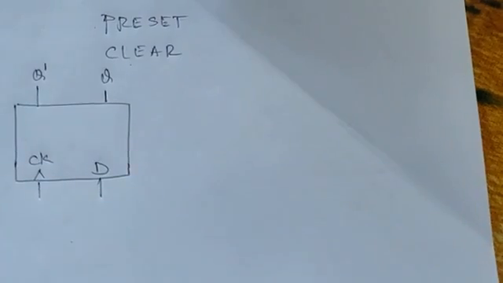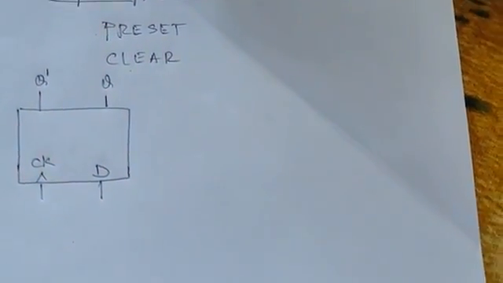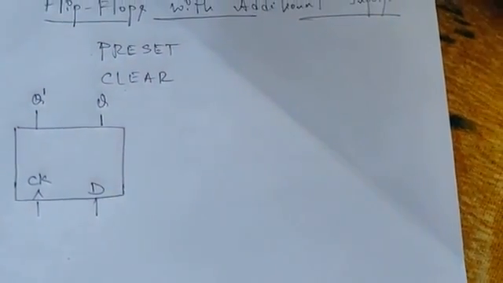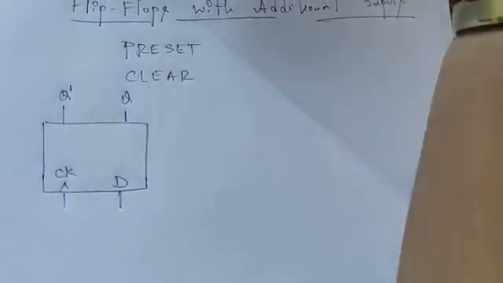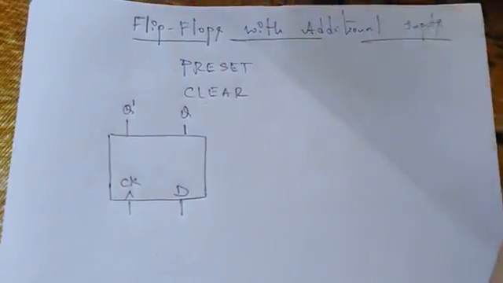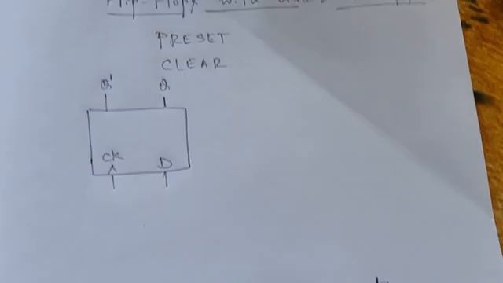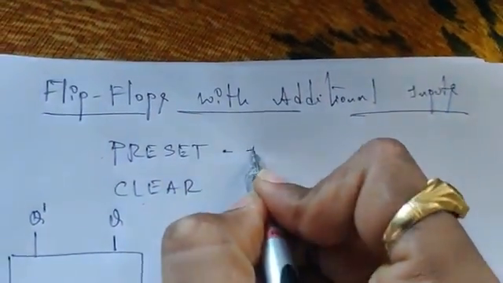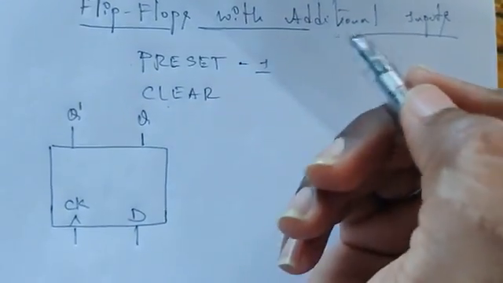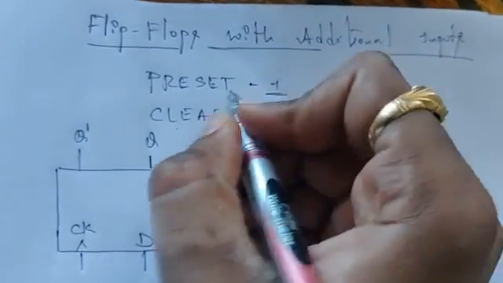Have you heard about the word pre-order? What do you mean by pre-order? Or pre-booking? So something like that. Okay. You know what is set. Set means setting the output to 1. Right. That is what we call as set. So then what about preset? In advance you are going to set this one to 1. That is a preset. Like a pre-order or pre-booking, something like that. Okay. Preset. I told you the preset.